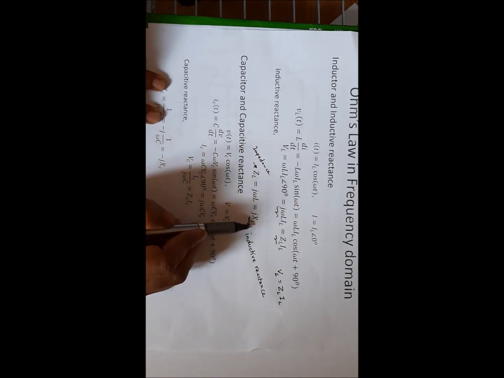So ZL is basically the inductive impedance, and X, the variable, is called reactance. This is called inductive reactance, and ZL is equal to J times XL, and XL is equal to omega times L. Omega is the frequency and L is the inductance of the inductor. Similarly, we have the capacitor and capacitive reactance.